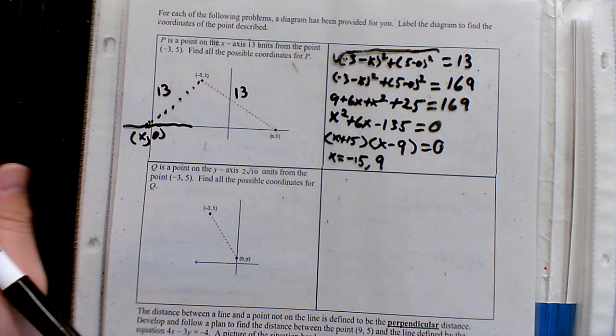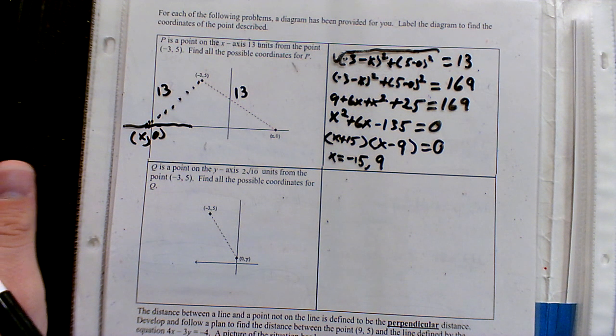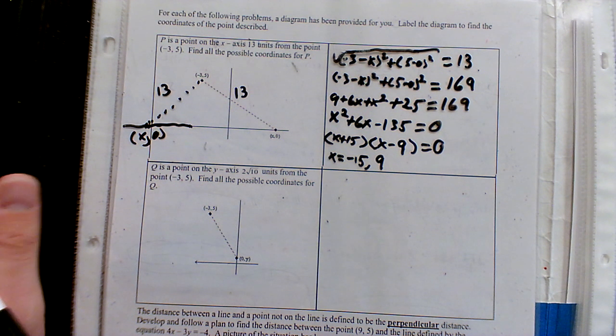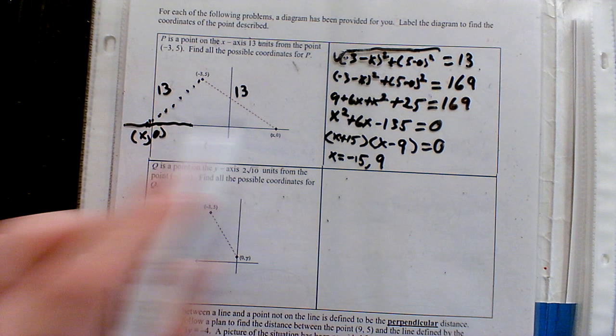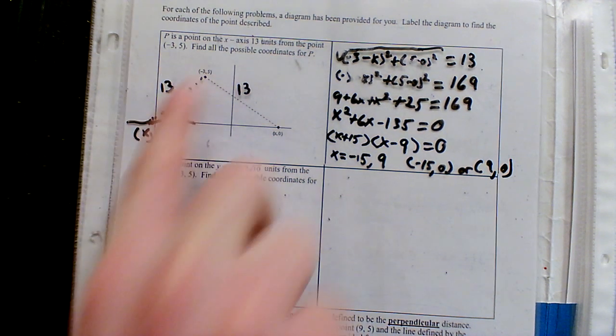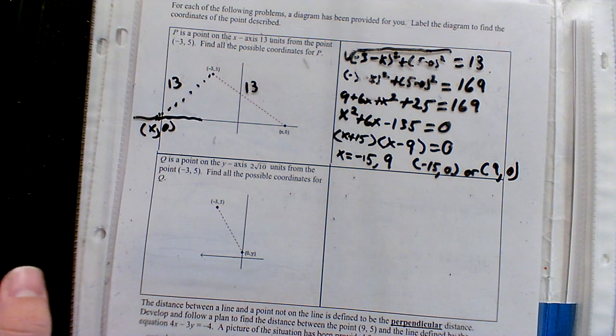So what does that answer actually tell us? Okay, we found x, but what does that mean? Two points on the x-axis, so negative 15. Exactly. So we found both of these points. These points would be (-15, 0) or (9, 0). Those are the two possible points you could have to be 13 units away from that original point. Exactly.